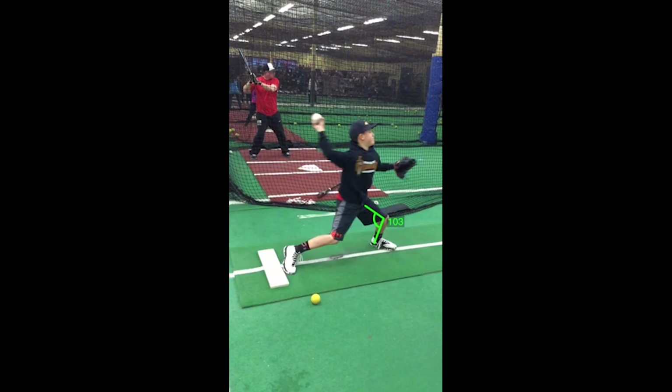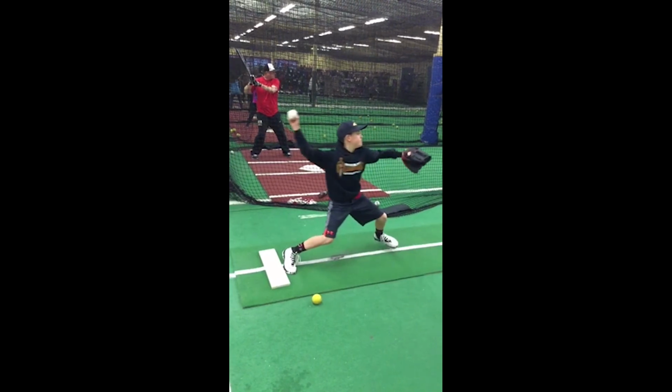And then we want to look at the posterior trunk tilt. That trunk tilt is seeing if these shoulders here are straight, which by eye they look to be pretty straight there. So these are the main things that we're going to look at when we're looking at the side view of the throwing mechanics through the stride motion.